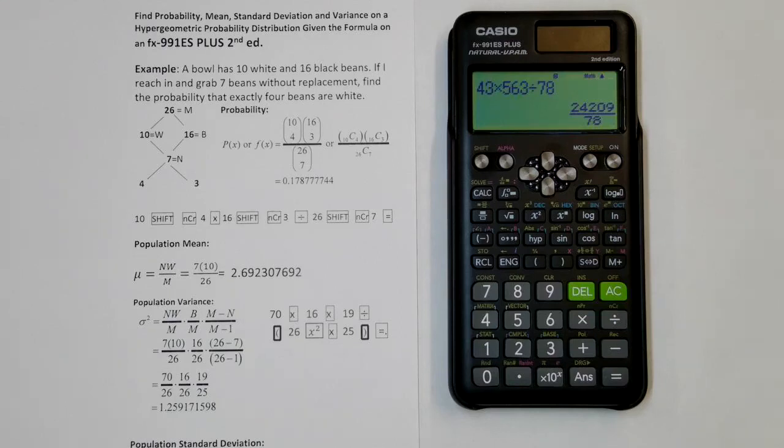Hello, in this video, I'm going to show you how to find probability, the population mean, the population standard deviation, and the population variance on a hypergeometric probability distribution. If you're given the formula, how do you find that on an fx-991ES Plus second edition calculator by Casio?